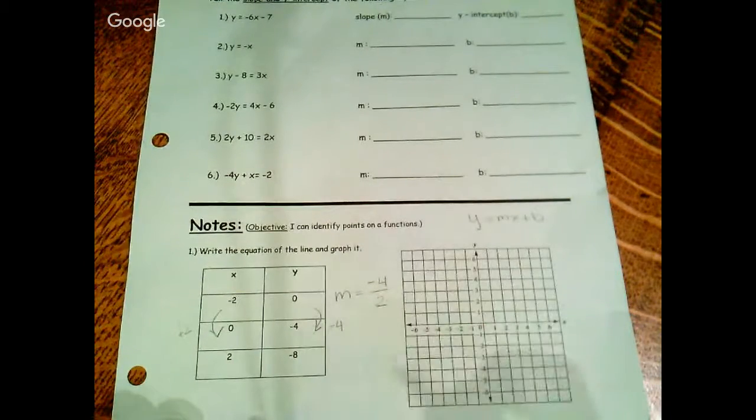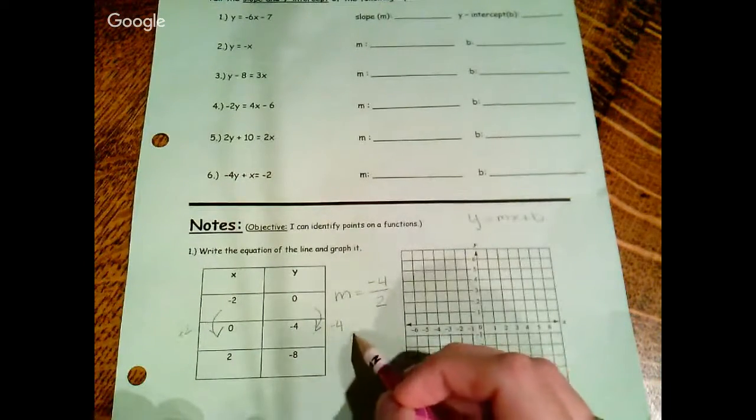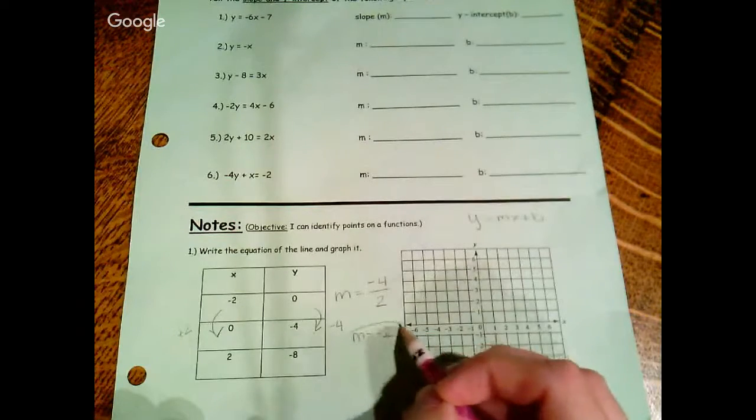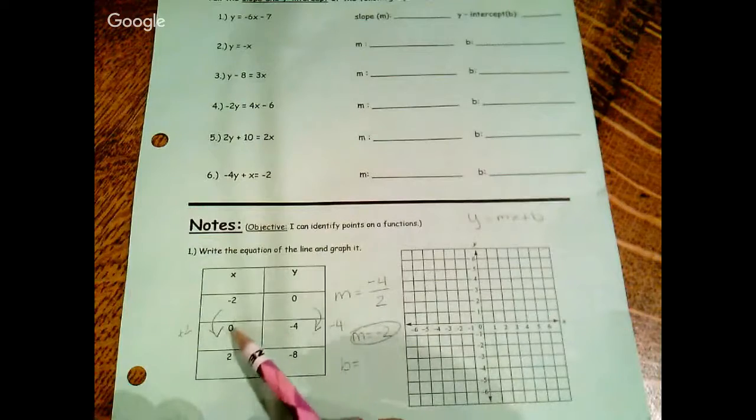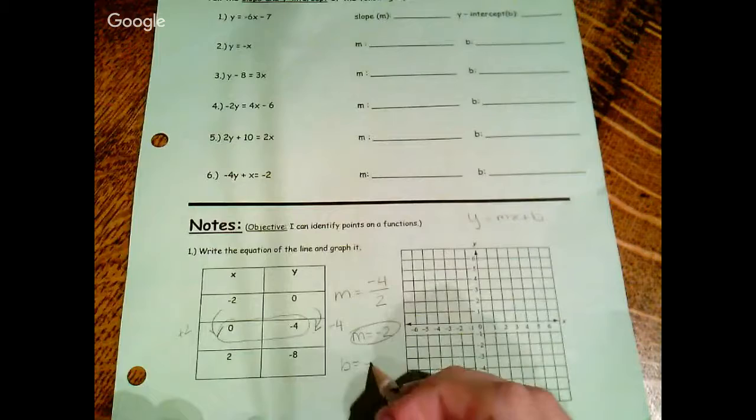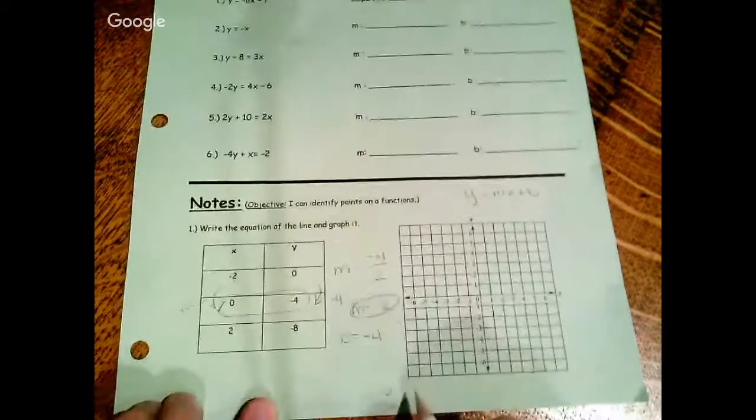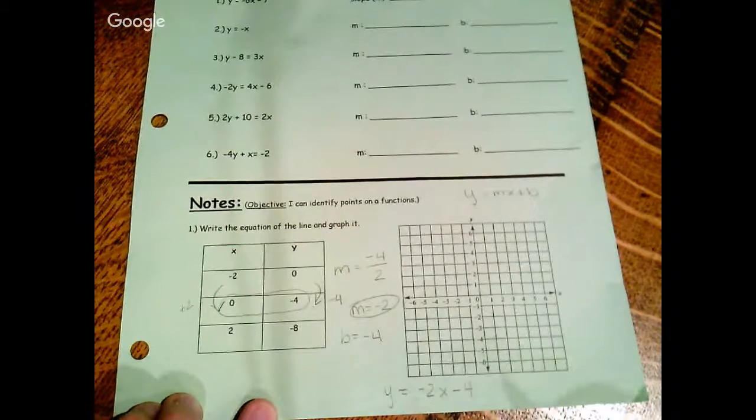So my slope is -4 over 2. Well, that's the same thing as -2. So our slope is -2, which means our m is -2. Now our y-intercept, remember, that's b, and that's when x is 0. So when x is 0, y is -4. So b, we have -4 as our y-intercept. So our equation that we have is y equals m, which is -2x, plus b, and b is -4.